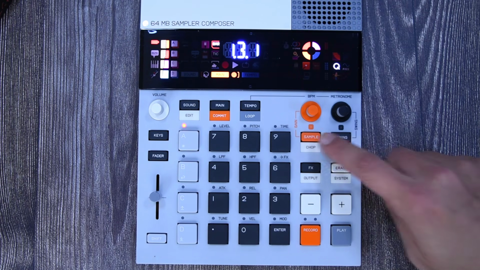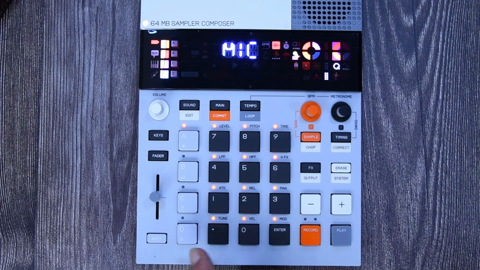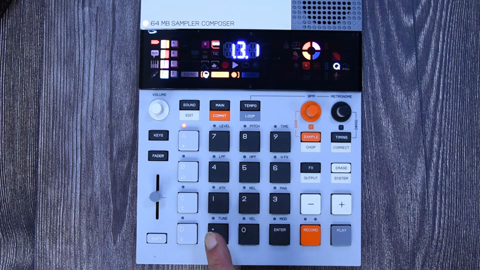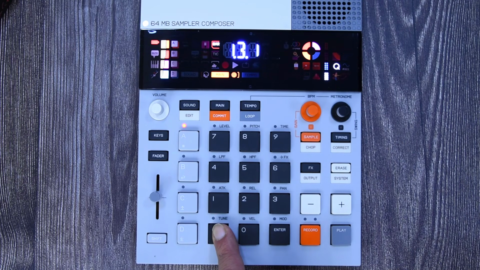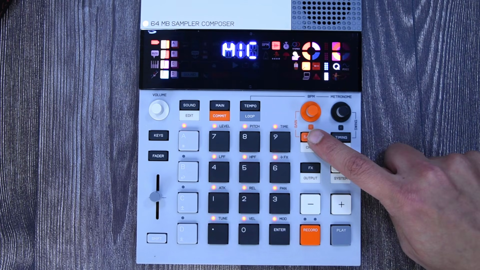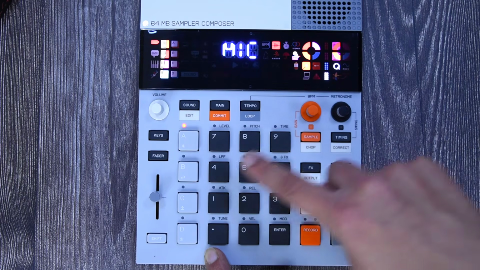If you don't like the take, you can go right here to sample and record it again. I'm going to say something to the microphone. And if I go back and play it back, say something to the microphone. And there you go. You have your sample. It's super easy.